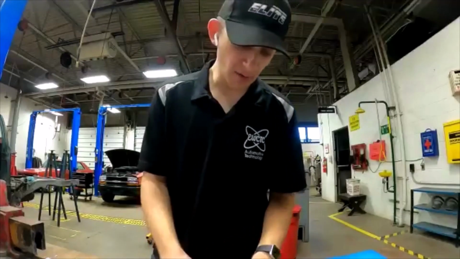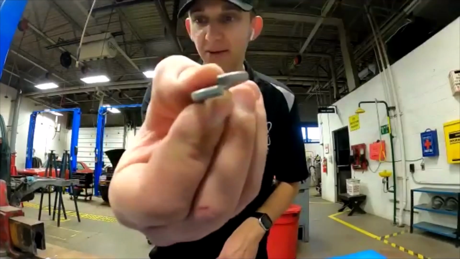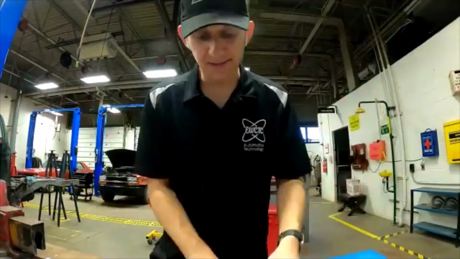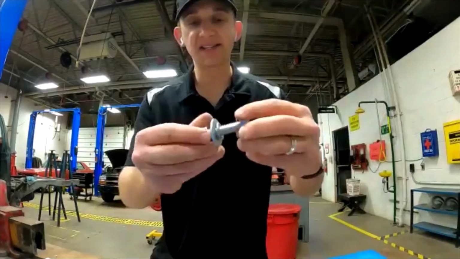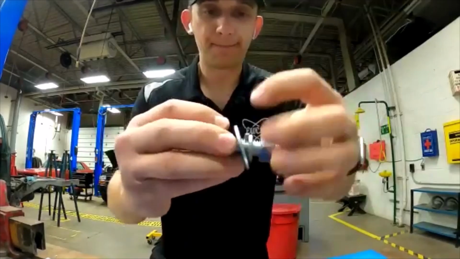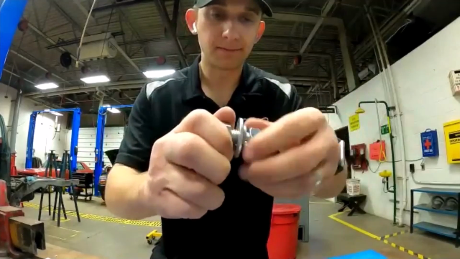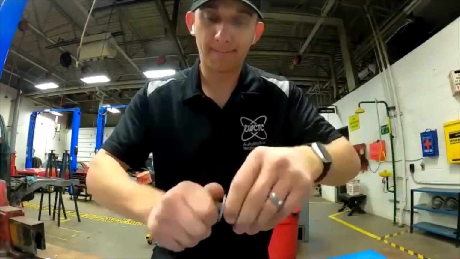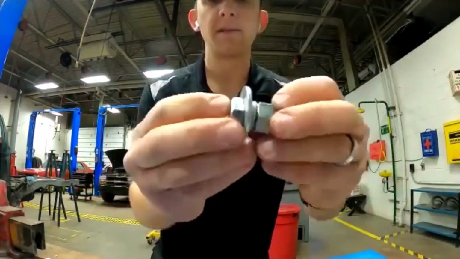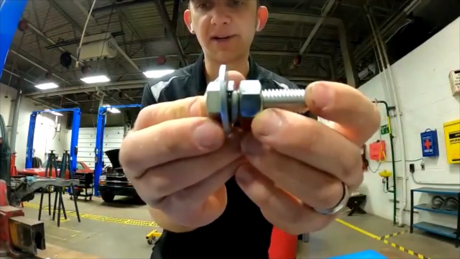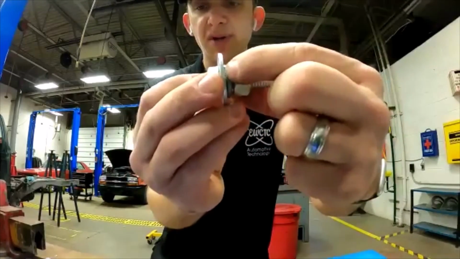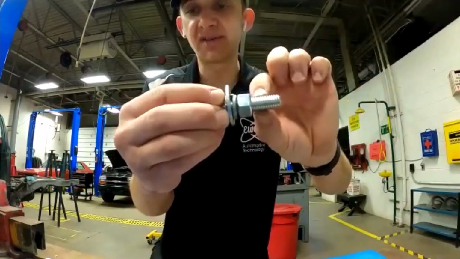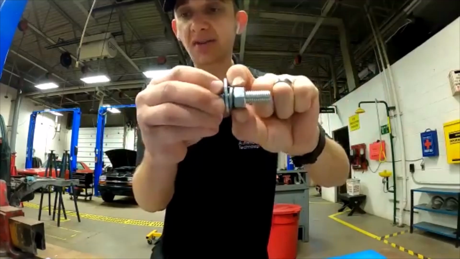Now, back to the lock washer. It just looks like a washer that was cut and twisted. Well, it is. It's actually got spring tension on it. What happens is, as that's going to tighten down on there, it's going to push this flat, which causes it to put spring tension on this nut to kind of lock the nut on the threads, all right?